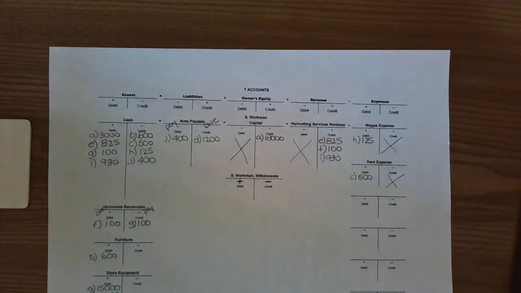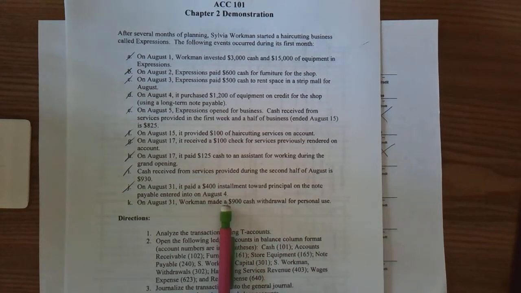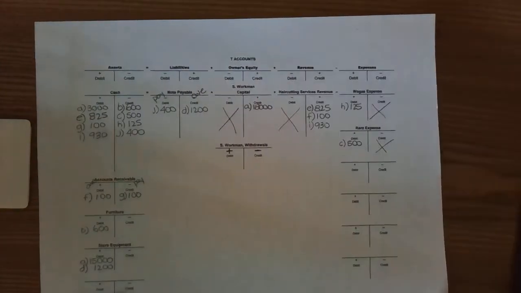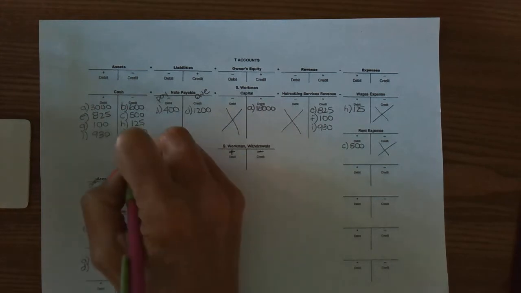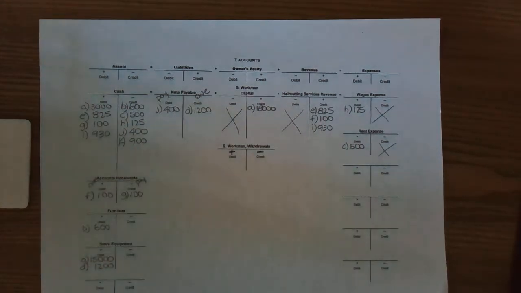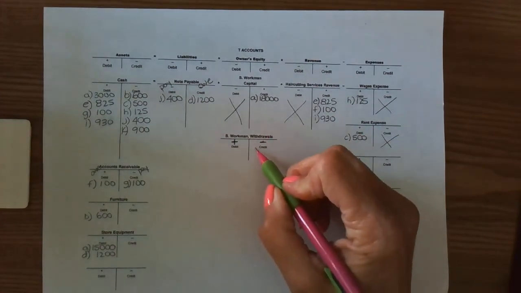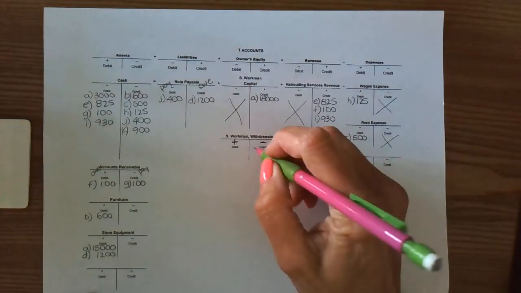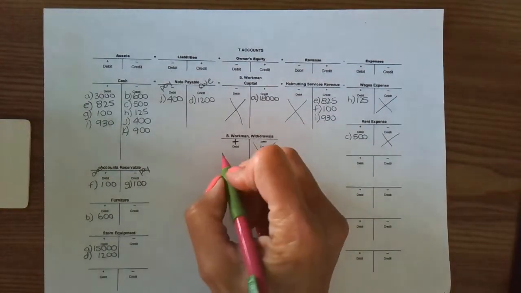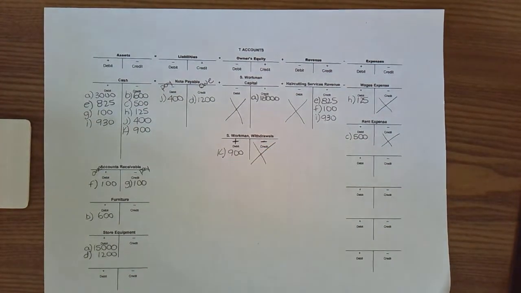All right, and then our last transaction is letter K. The owner is going to withdraw cash for personal use. Again, we're going to pay out some cash, write the owner a check. And so we're going to subtract from our cash, letter K, and that's going to be $900. And we're going to put that into our withdrawal T account. Remember, we can't put anything on the credit side of drawing. And so we're going to put that on the debit side to keep track, letter K, and 900.